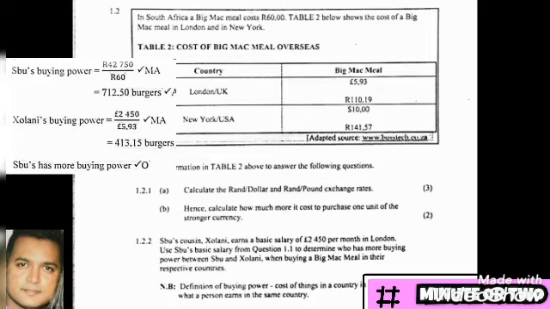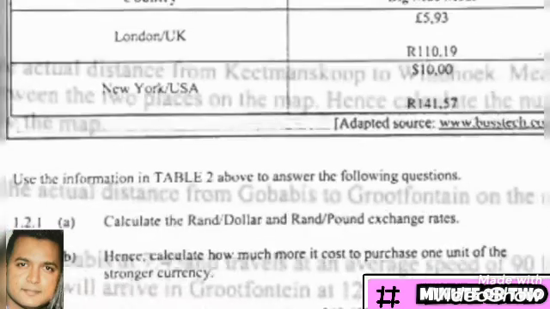Now it's important that we are just looking at these figures to determine buying power, not necessarily that we round off because it's 0.15 of a burger. Our objective here is to work out the buying power between these two individuals. So by looking at our amounts, we have 712.5 and we have 413.15. Therefore you notice that Spoo has more buying power, and he is able to buy more burgers with the money that he earns from his salary.